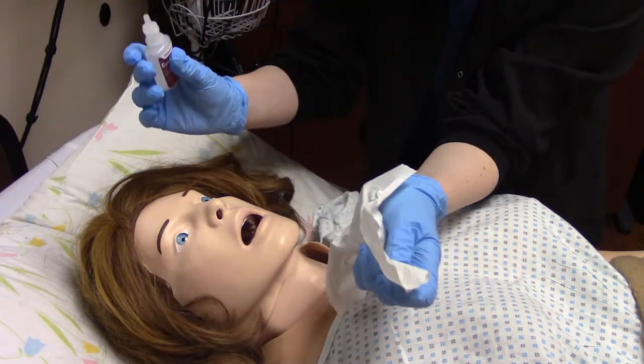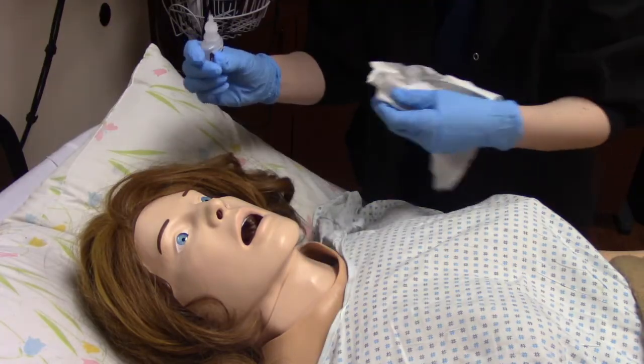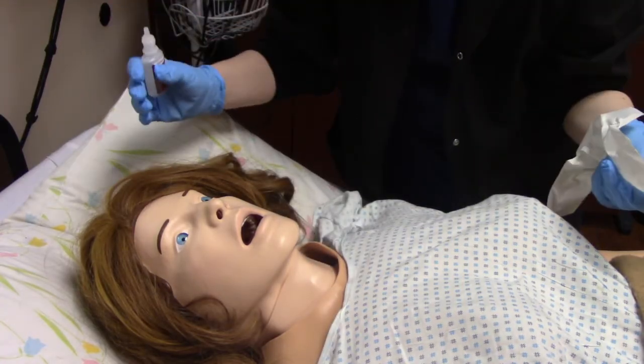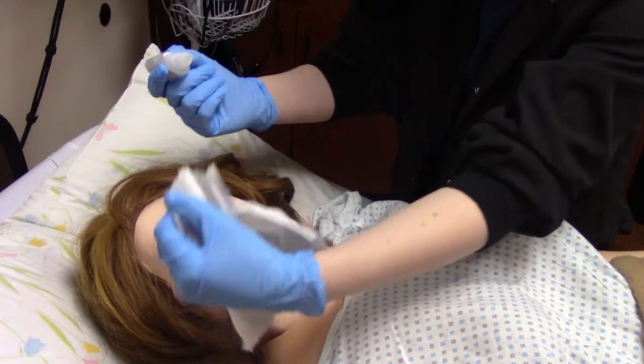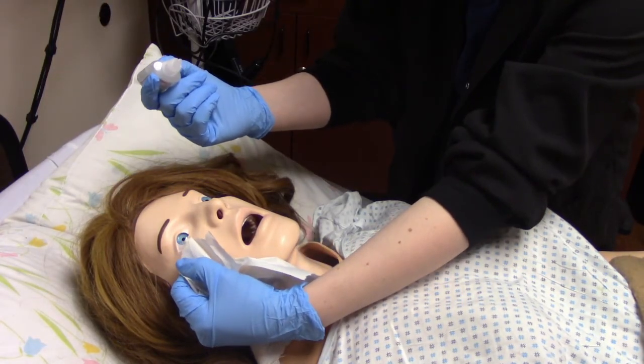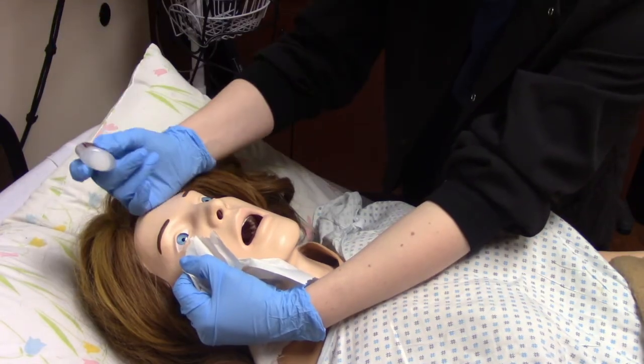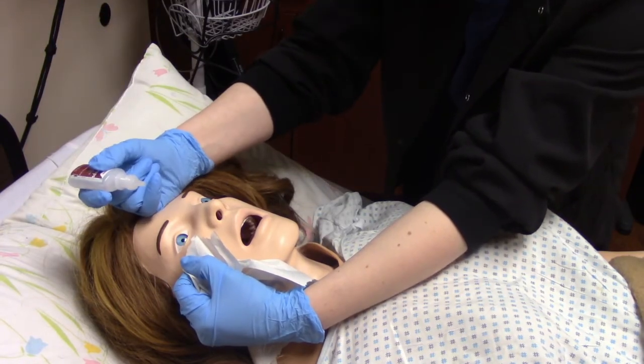So that's how you do it. Pretty simple. You just want to make sure that you get them in the right position and that you kind of have your hands in the right position when you're doing it. So non-dominant hand on their cheek holding the tissue, dominant hand on their forehead holding the medication. So that was my video on how to give eye drops.